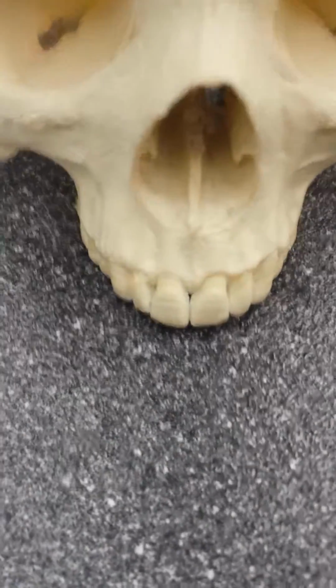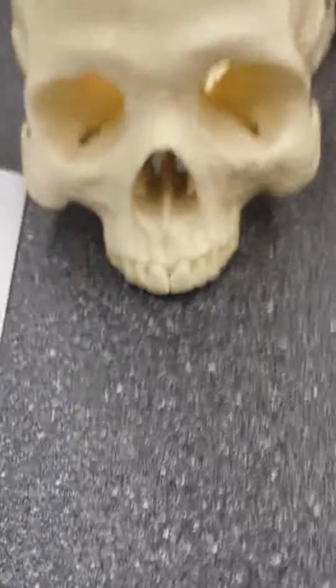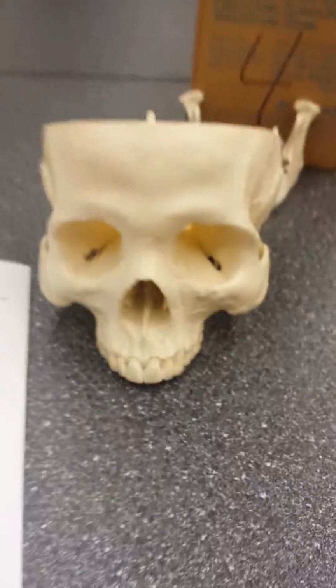The next one is the hyoid bone, and I don't actually have one here with me, but it's the floating bone in your throat. All right, that's going to be it for the skull.